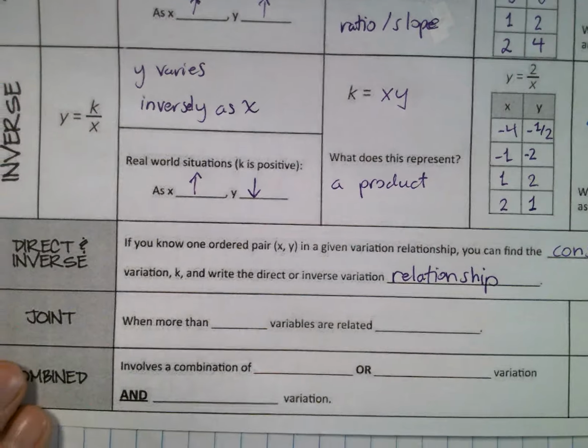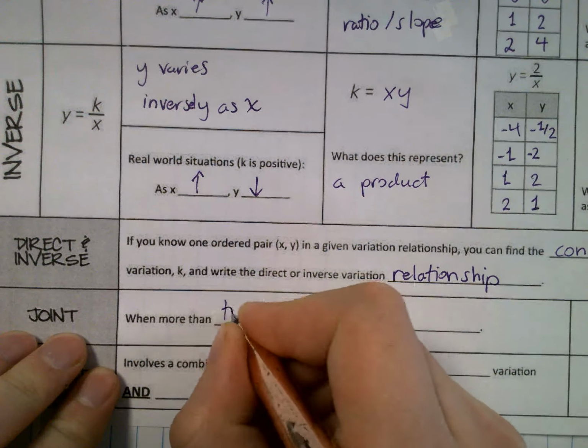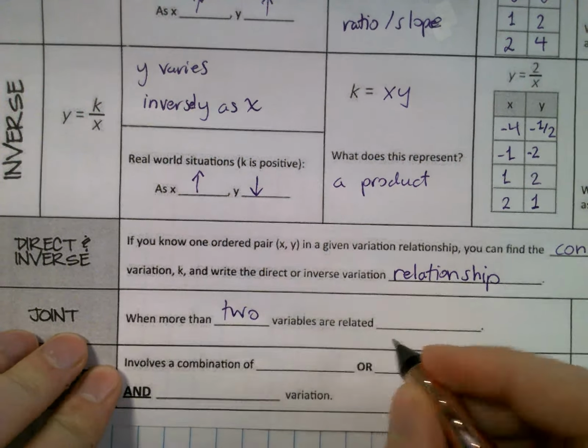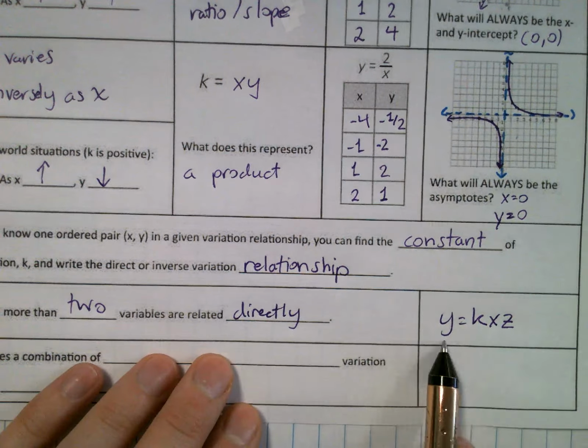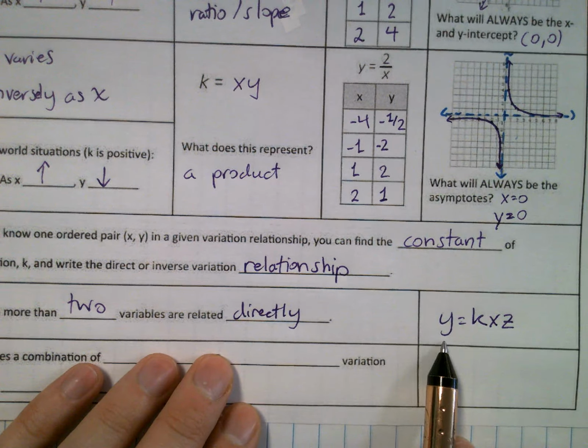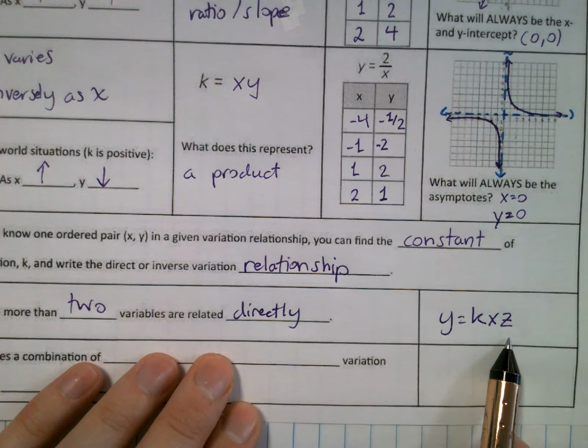The next one is joint. When more than 2 variables are related directly, we have y equals kxz, meaning that you have your grandpa, you, your cousin, and your second cousin removed.